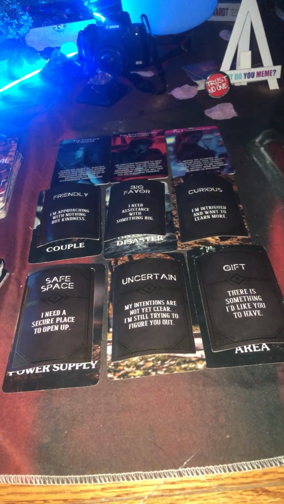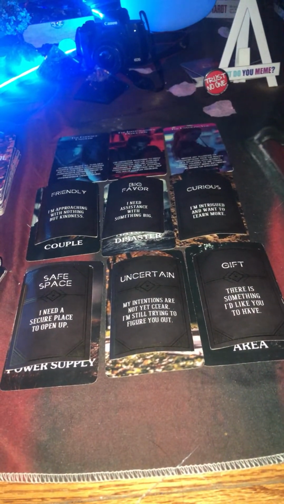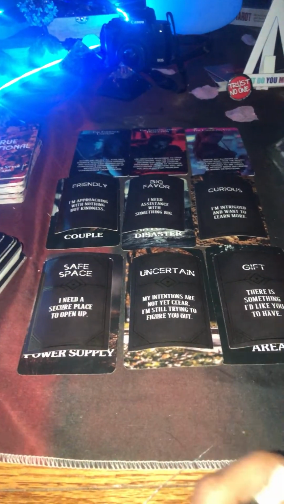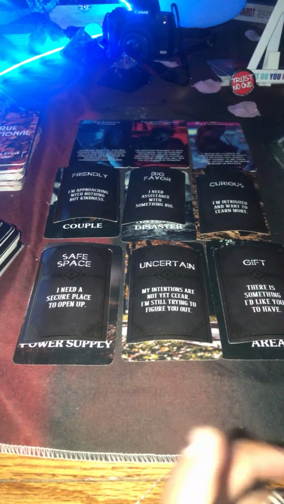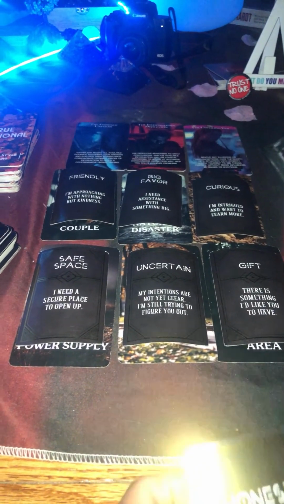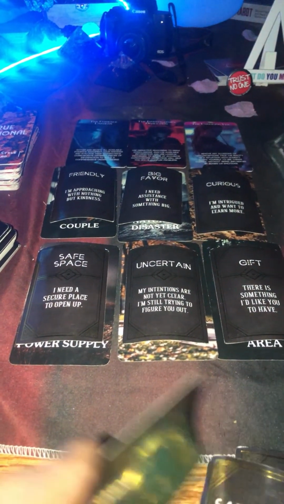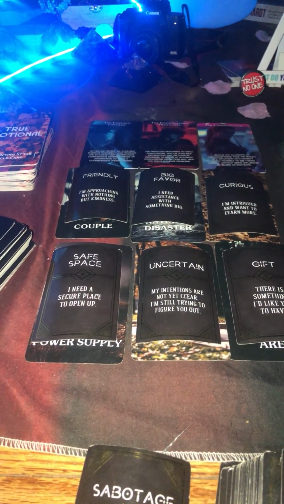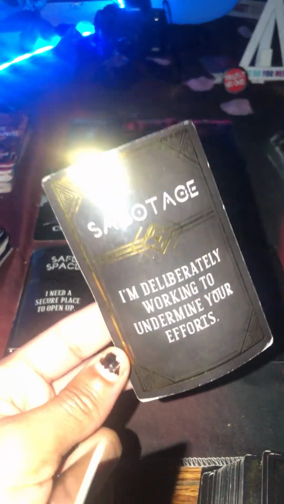Let's see what that is. Yeah, it says honesty. So you're going to be very transparent with this individual, honest. Yeah, because they try to sabotage the truth or hide the truth.